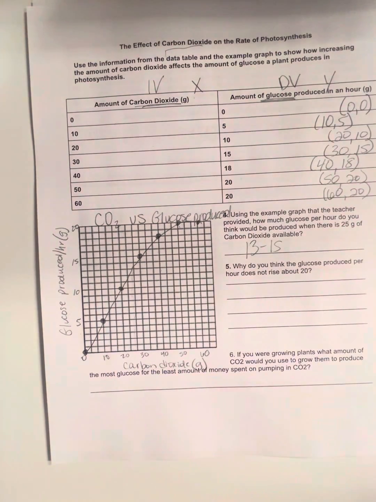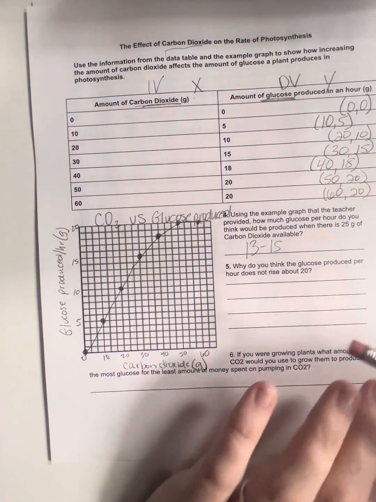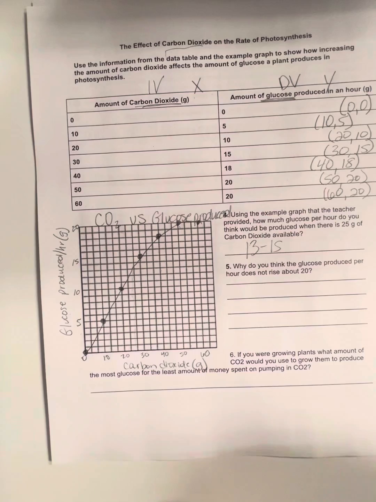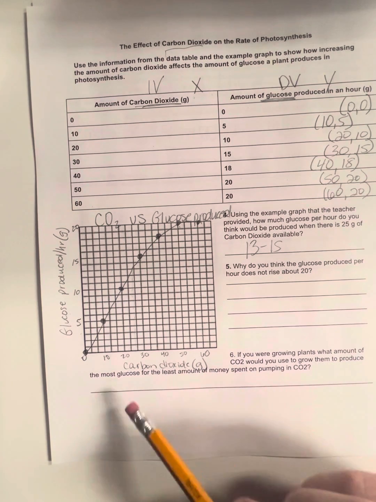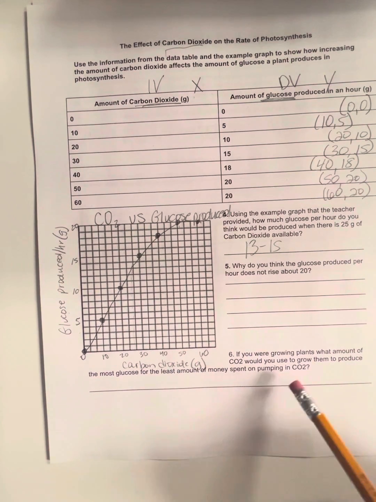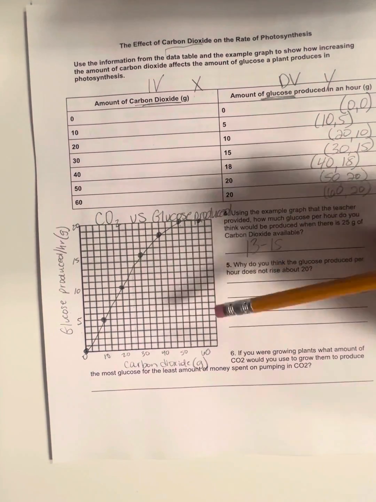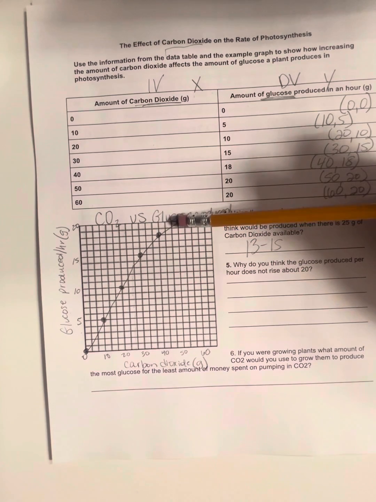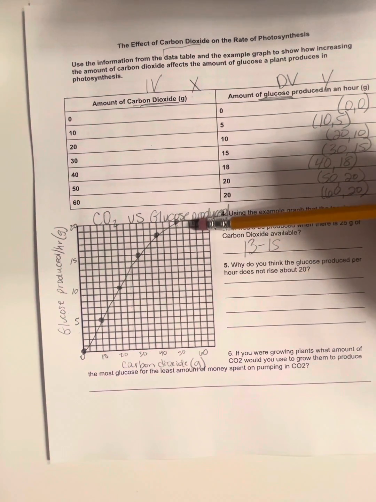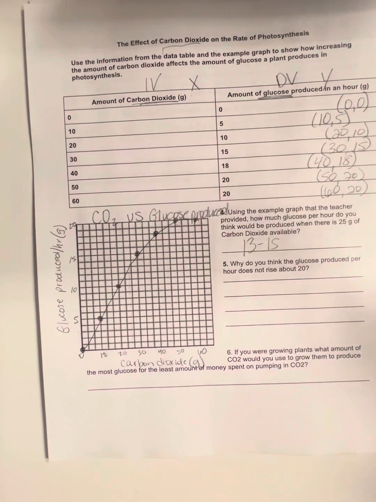And then why do you think the glucose produced per hour does not rise above 20? That's going to be because it can only process so much carbon dioxide at a time. So then if you were growing plants, what amount of CO2 would you use to grow them to produce the most glucose for the least amount of money spent on pumping in carbon dioxide? So if 50 grams of carbon dioxide would get me my 20 grams of glucose, I wouldn't do 60 because that's more expensive and doesn't give any more payout. So I would go with 50.